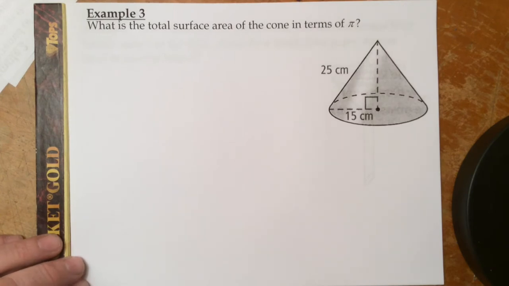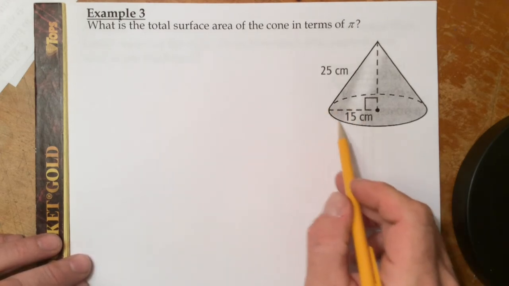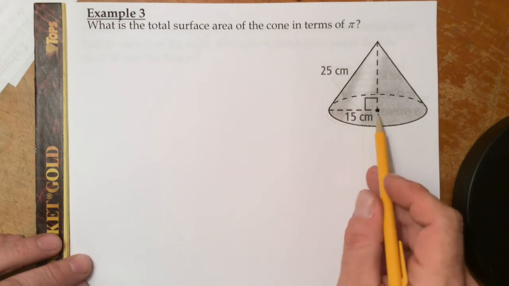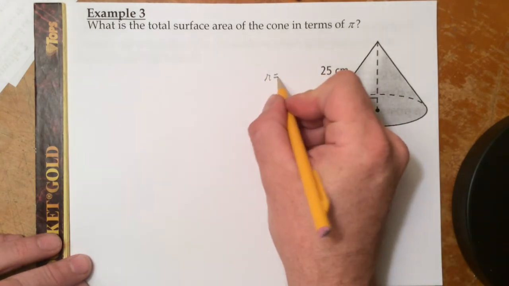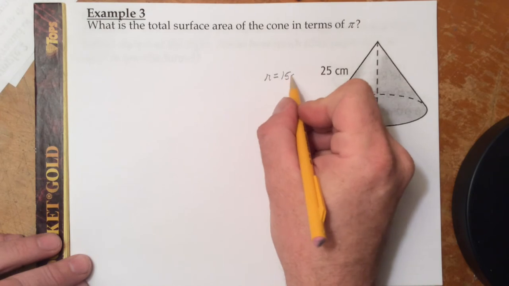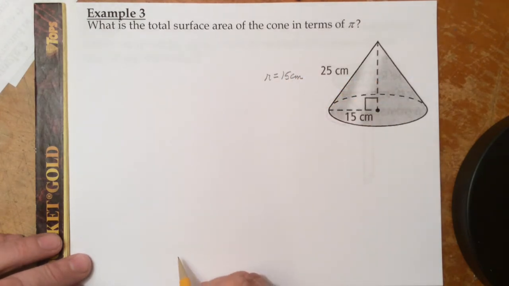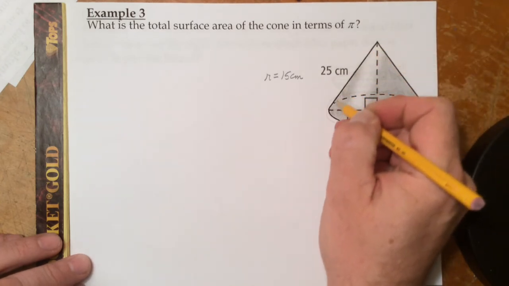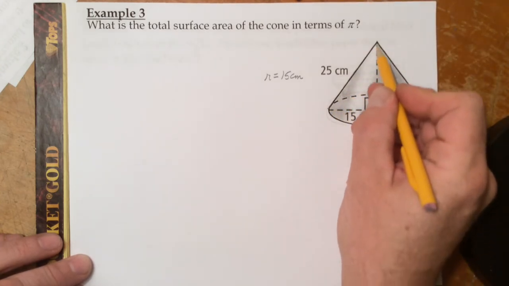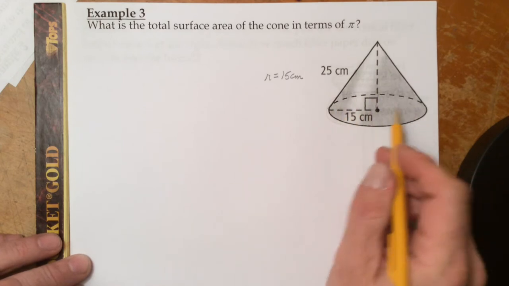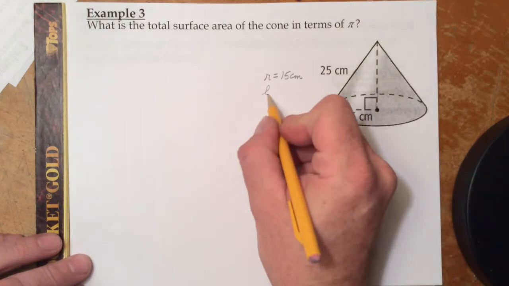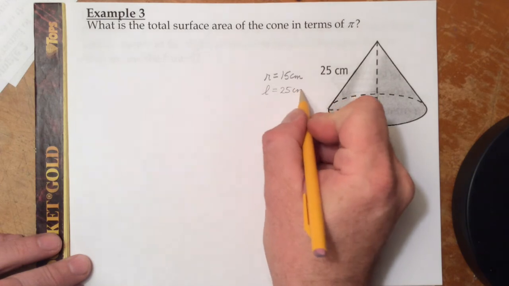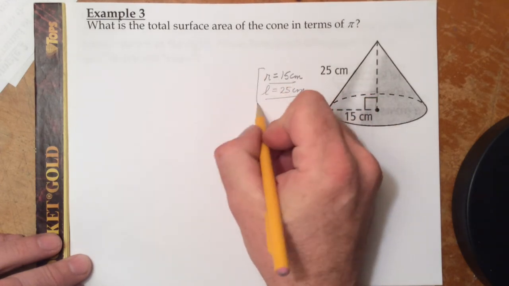Example 3. What is the total surface area of the cone in terms of pi? Here we have a cone, circular base, and we're given the radius. The radius of the cone is 15 centimeters. We're also given the slant height of 25 centimeters. This is the slant height. This is the actual height, which is perpendicular to the base face. And so we have 25 for a slant height. This is all we need.